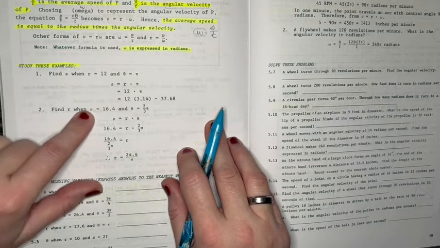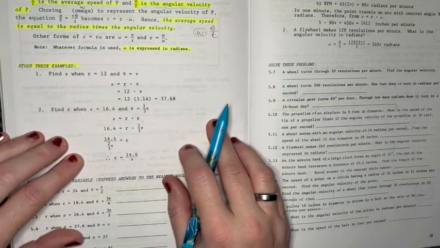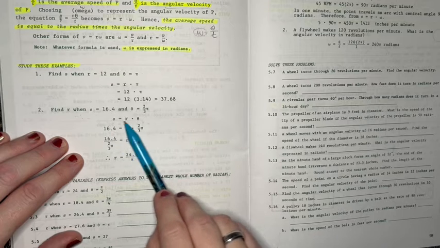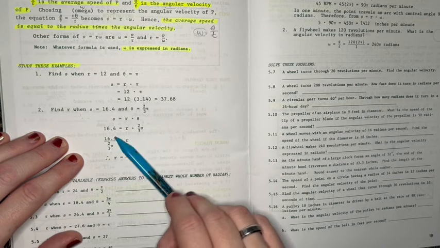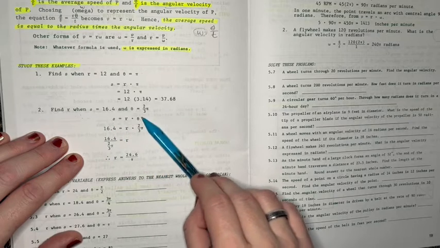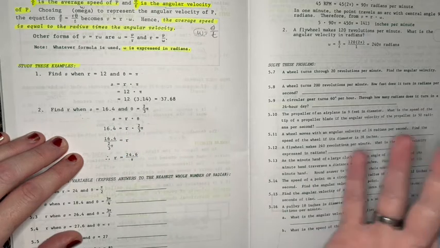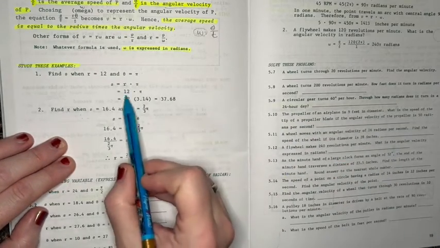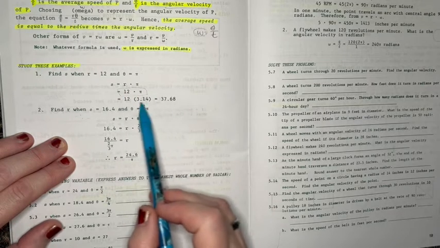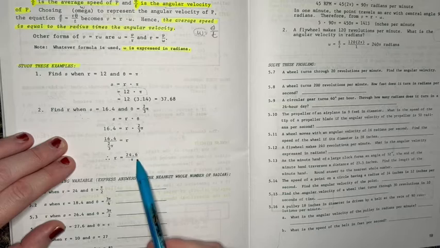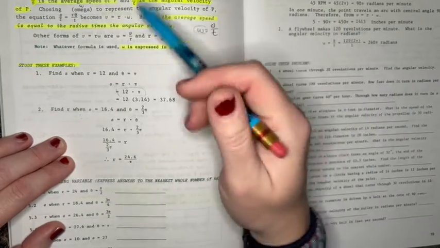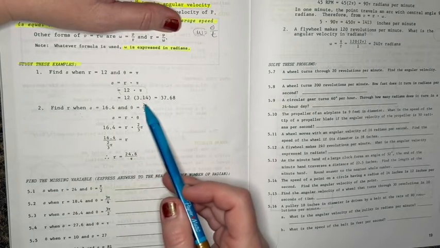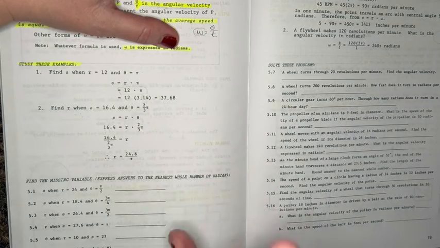What about r when S is 16.4 and theta is 2/3 pi? Remember, our theta is always going to be in radians. So this time, here's our formula, but we are substituting in our S and our theta and solving for r. Nothing we can't handle, right? The strange part is I would have left the answer here like this. I'm not sure why they took it the extra step here, but didn't take the extra step here. Either way you want to leave it, with your pi, or finish it out by multiplying by 3.14, either way is fine.